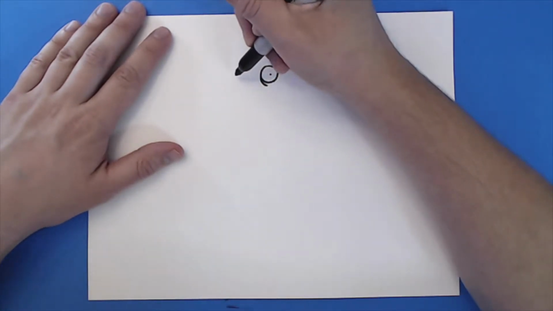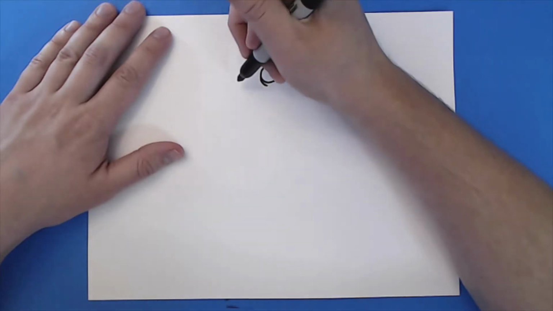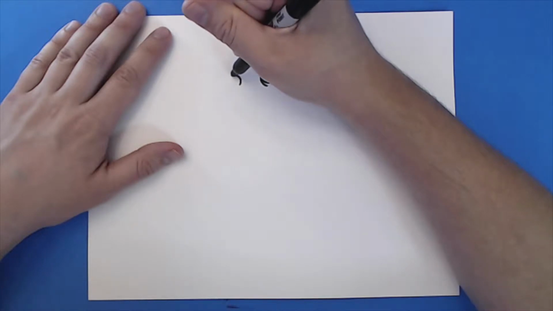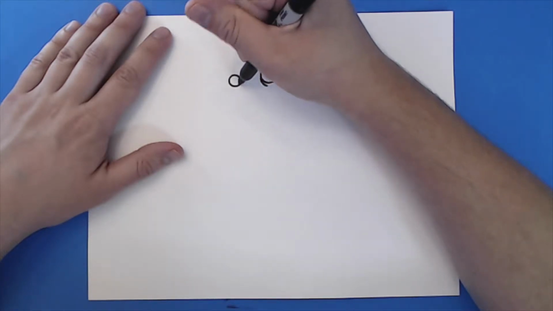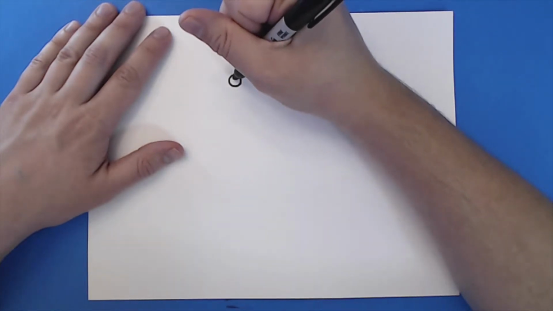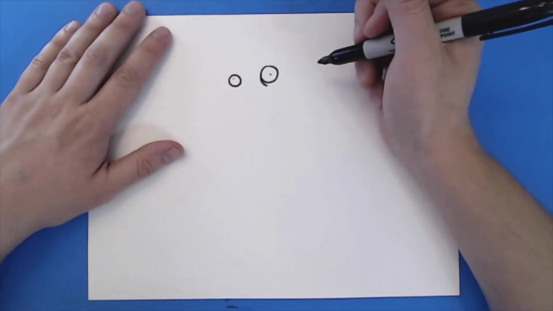Now, over here, I'm going to draw another circle, and I want to make sure that this one is a little bit smaller. So I'm going to leave some space, and I'm going to draw a smaller circle right there. And then I'm going to put a small dot in there going up just a little bit.